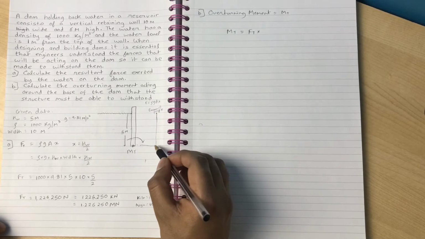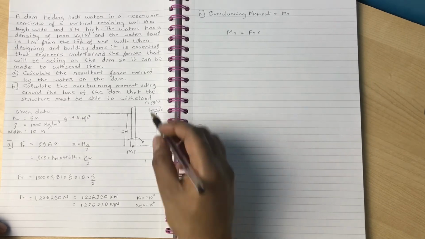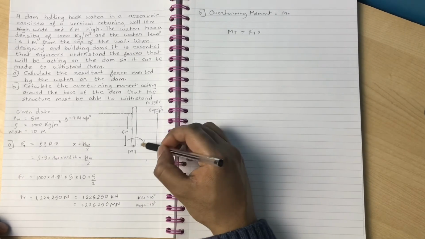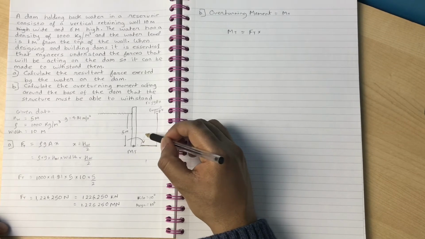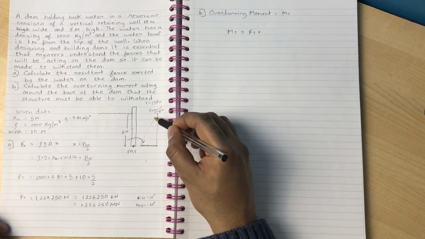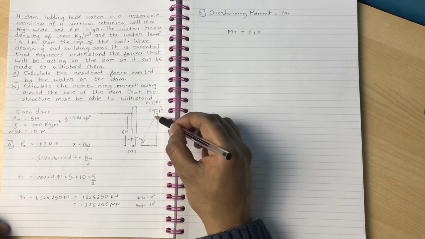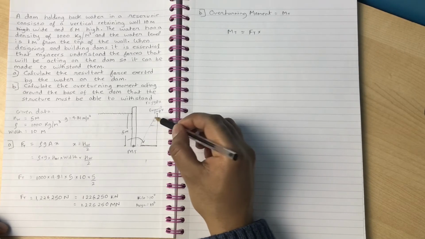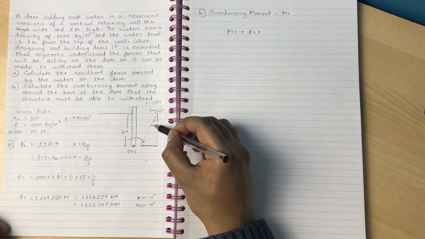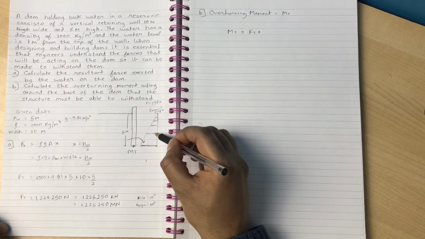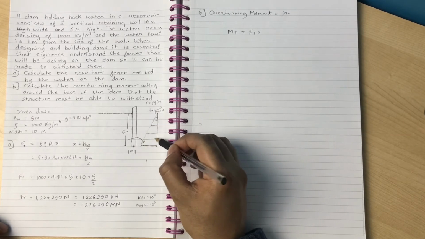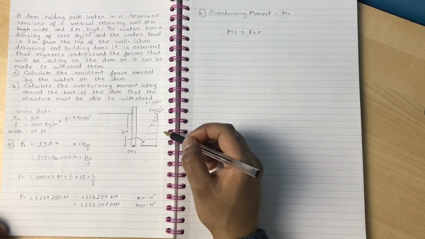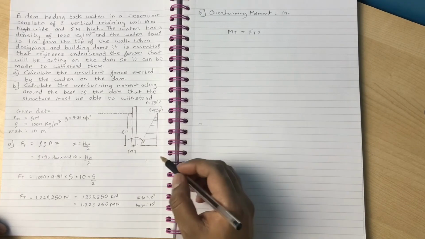The pressure felt at this point will be maximum, which is about here, and I'm going to complete my triangle. So at this point the pressure is lower, slightly higher here, slightly higher over here, more than this. As you go down, at this point it is maximum pressure. So this is my pressure profile acting on this dam.